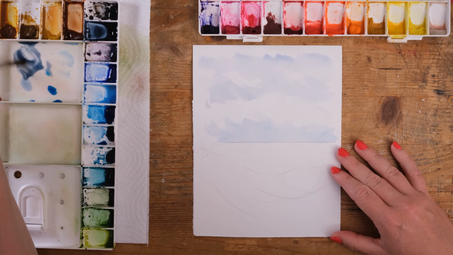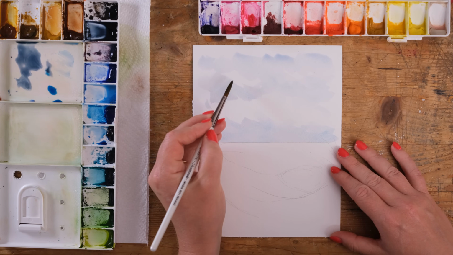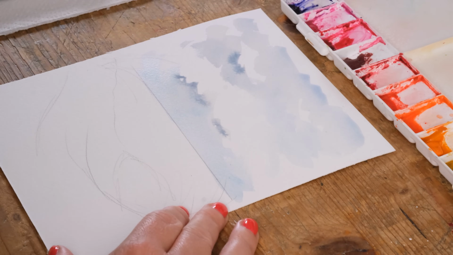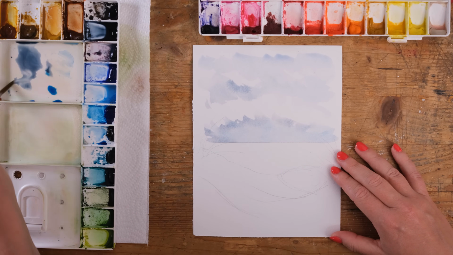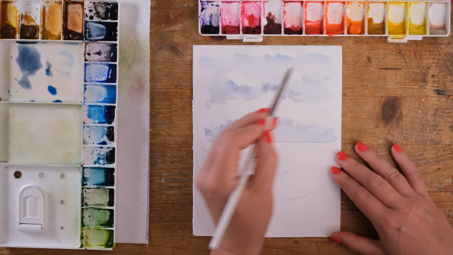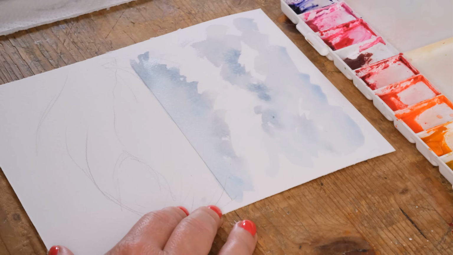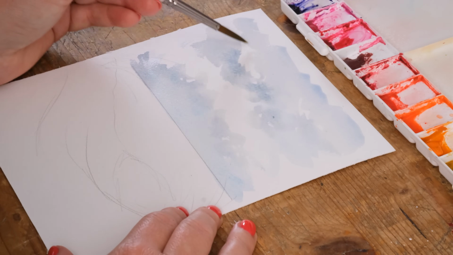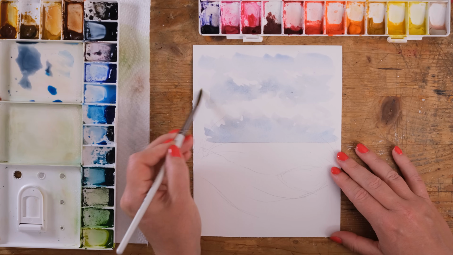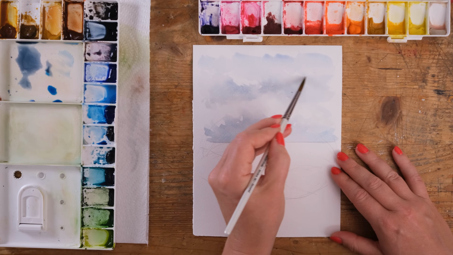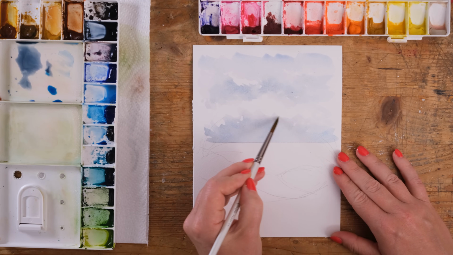Okay, and now I'm going to get a little bit more Paynes Grey, and I've got a size 8 brush here, and I am going to start to place in a tiniest bit of deeper, darker colour in there, just on the bottom edges of some of these shapes. And then I'm going to clean my brush off and start to soften some of these harder edges. And we're going to just let this be for a little bit.